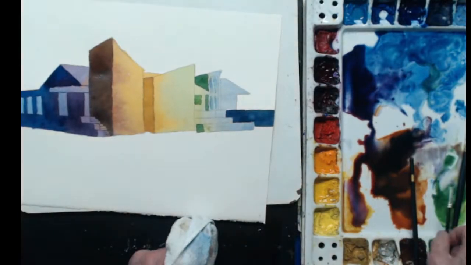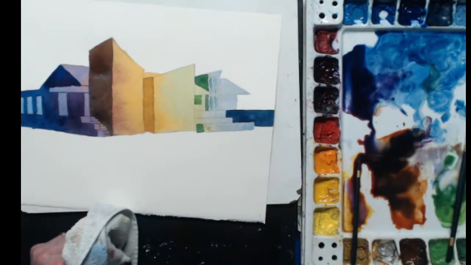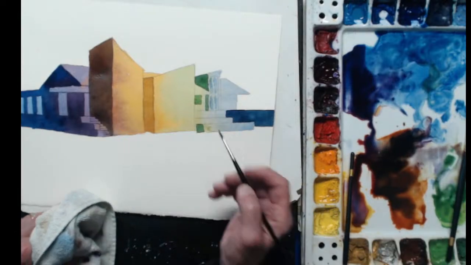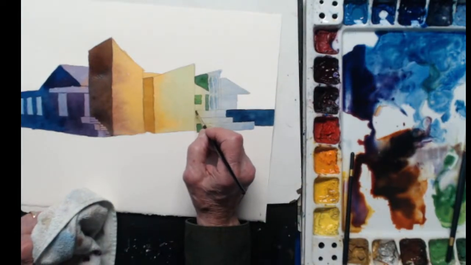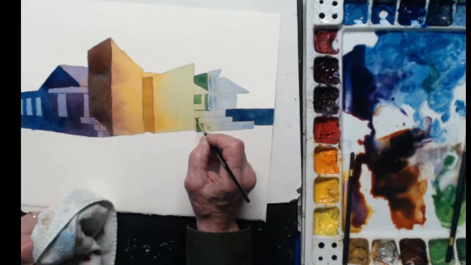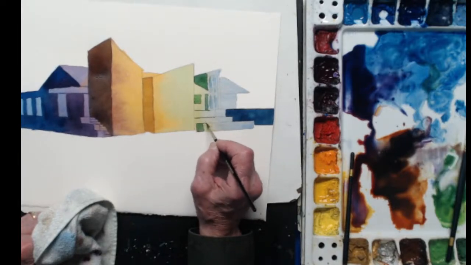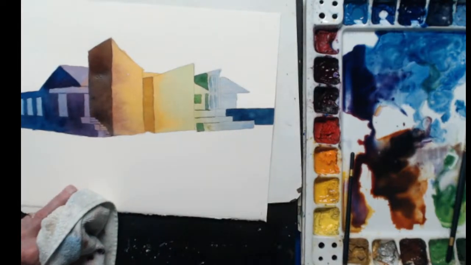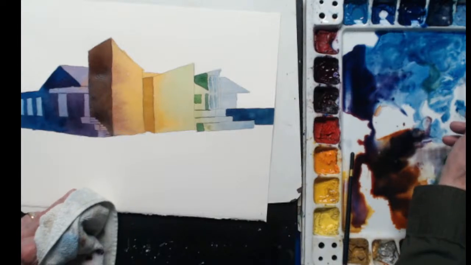And then I want to define these edges more. So I'm going to start out with a little bit of green here. These are the top edges of these structures. Start out with a green, and pick up a little bit. Staying with the color code here.